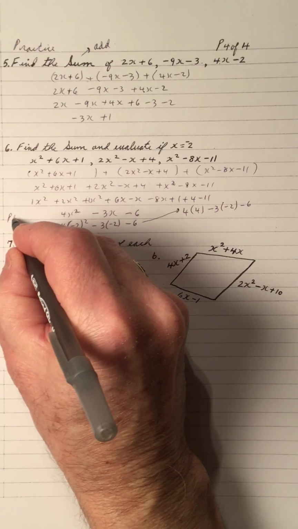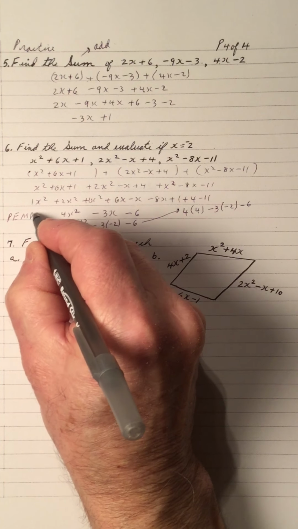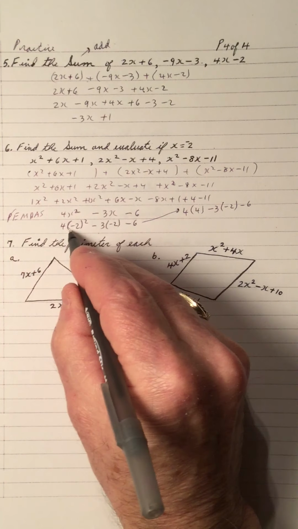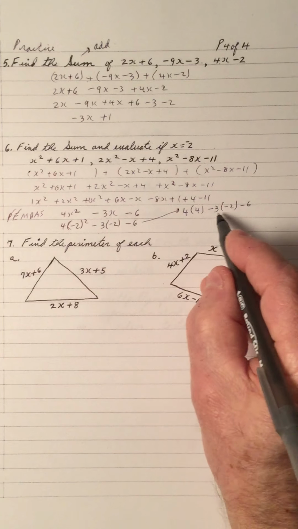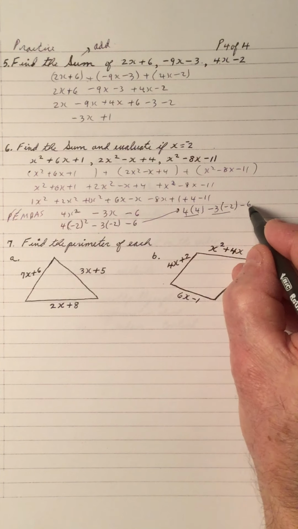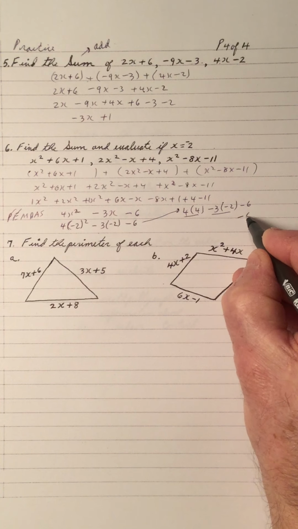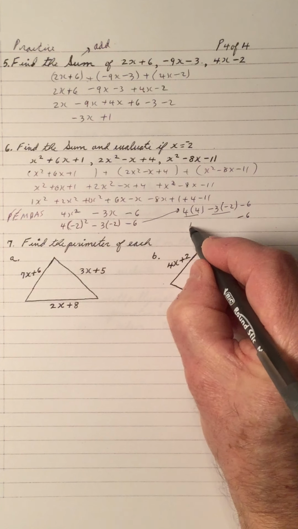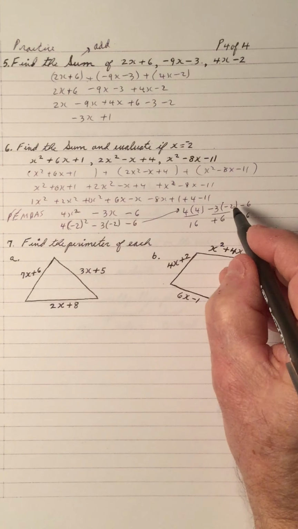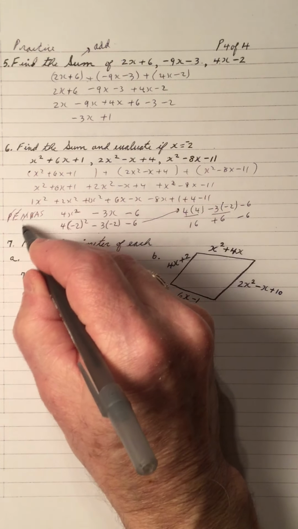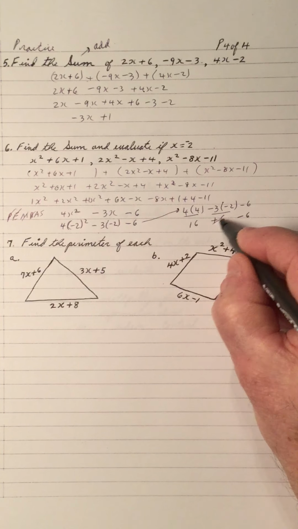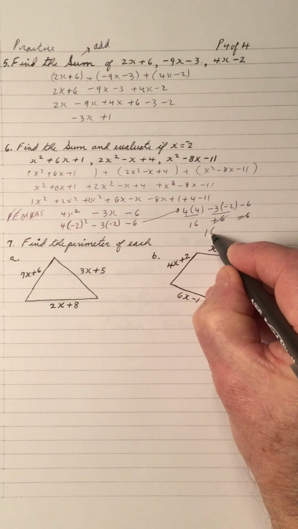Remember, P-E-M-D-A-S. I have to do the inside of brackets, but that's done. Now I got to do the exponent, and that's done. So now I have to do multiplication, division, left to right. So that's a multiply, and that's a multiply, and that's a subtract. So I leave that subtract 6 alone. That's a 16. Negative and negative positive. 2 times 3 is 6. Now I have the multiplication, division done. Now I'll do the addition and subtraction. Positive 6, negative 6 is 0, so that's easy. That's a 16.